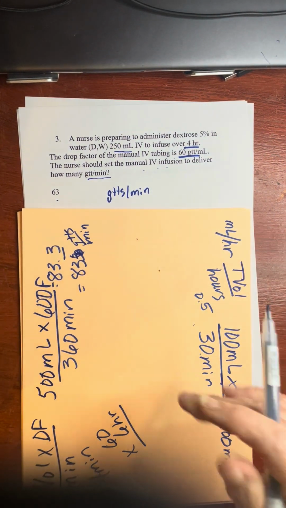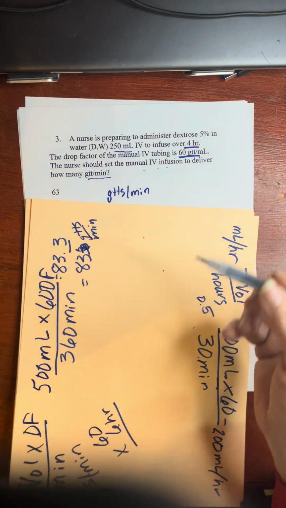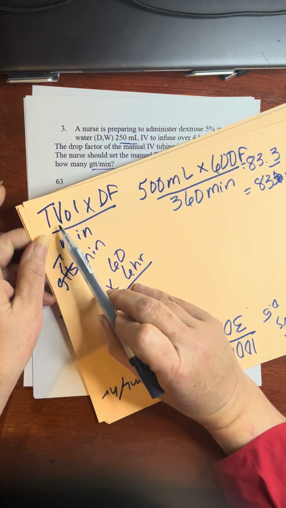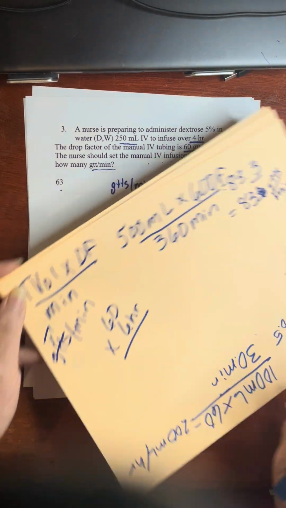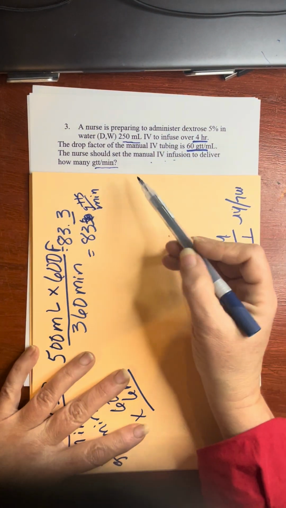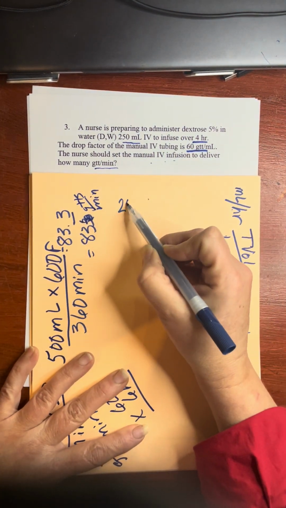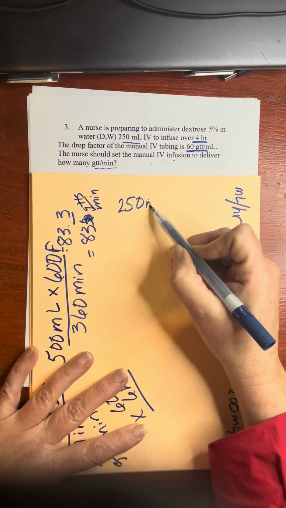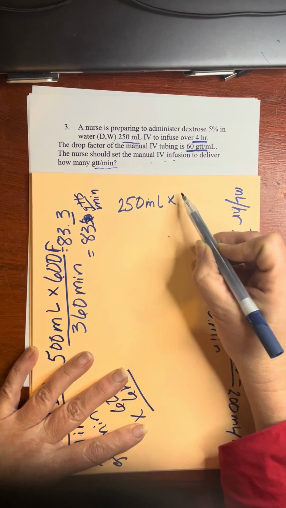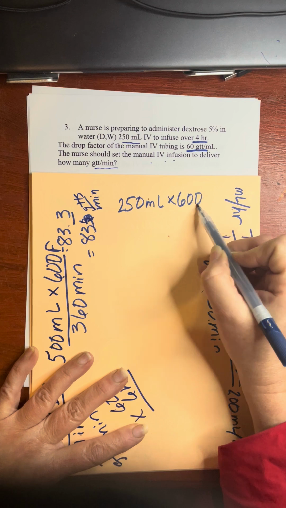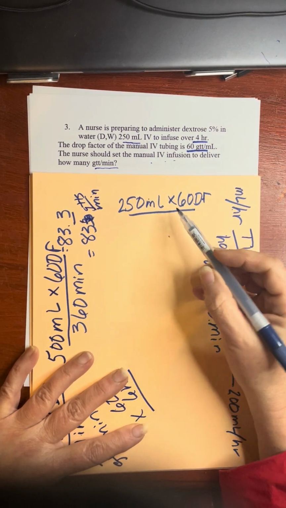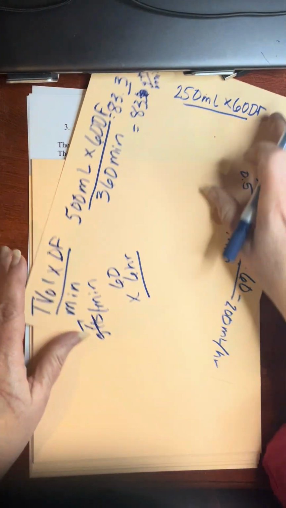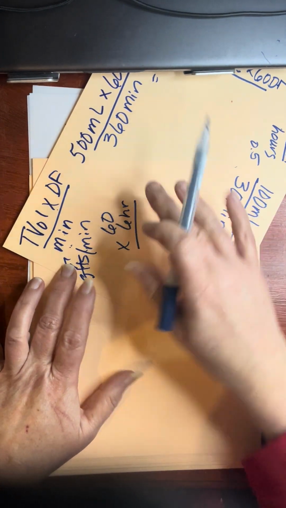So here we go. You remember, it's the total volume times the drop factor divided by the time in minutes. So our total volume is 250 milliliters times the drop factor of 60 divided by, it's 4 hours. But again, you know it's got to be in minutes.